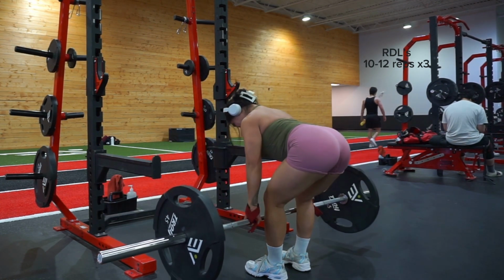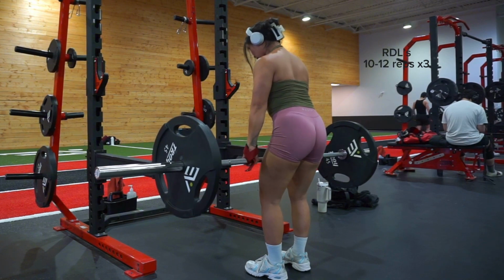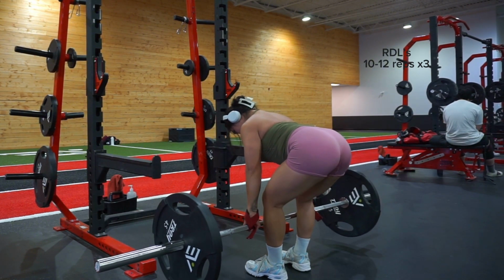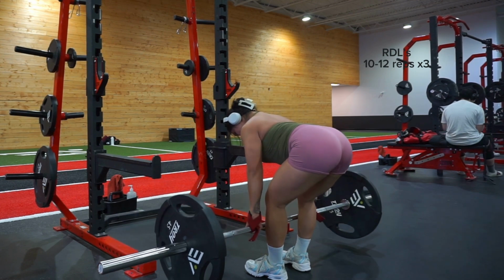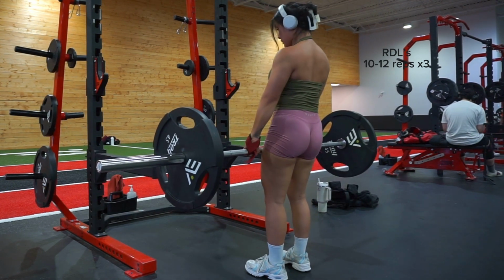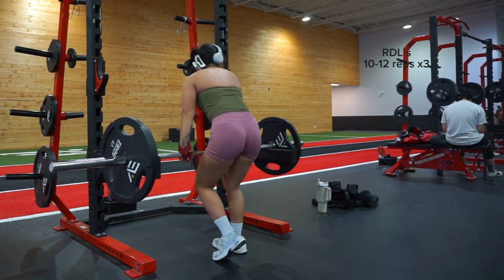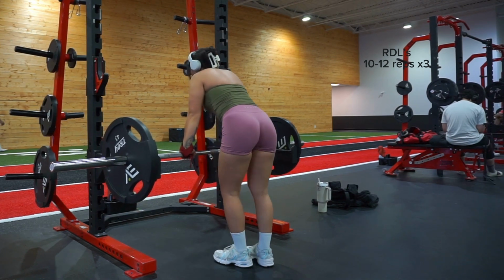For a glute bias RDL, you want to have a slight bend in your knee, keeping the bar as close to your shins as possible while keeping your chin tucked. I do have really bad grip, so I use straps to help me focus on the muscle to mind connection rather than focusing on whether the bar is going to slip off of my hands.